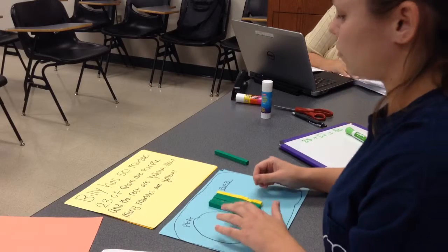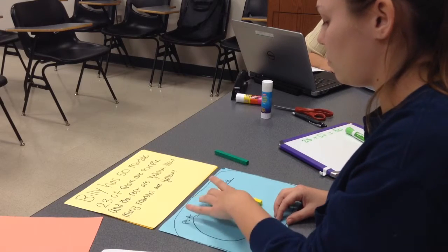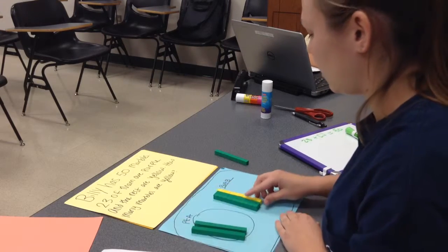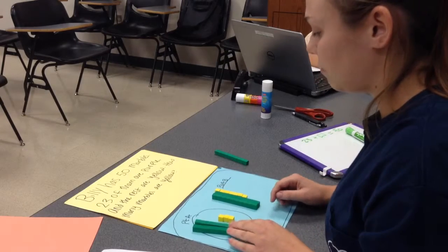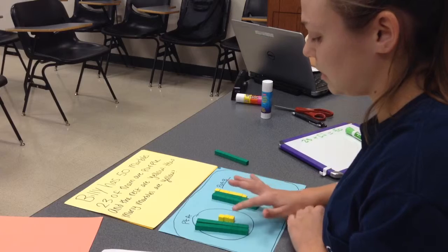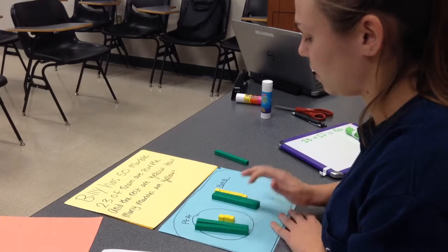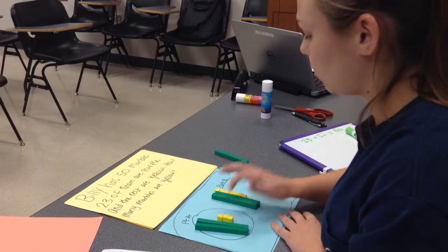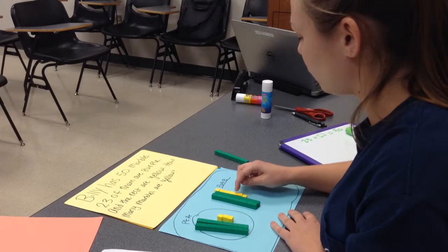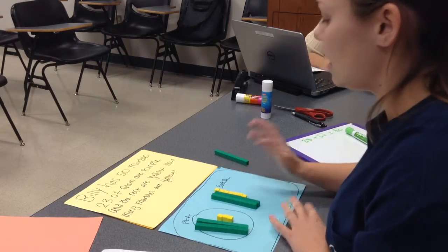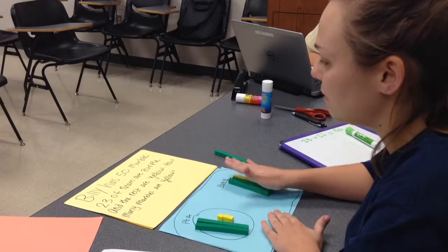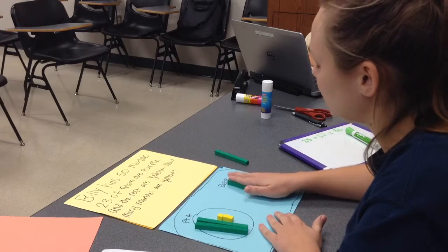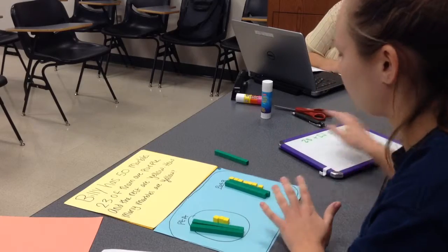So now we need to get 23 to part A. I'm going to move 10, 20, and then 1, 2, 3 for 23. This still equals 50. If we counted this back, 10, 20, 30, 40, 43, 44, 45, 46, 47, 48, 49, 50, that still equals 50. All we did was subtract 50 minus 23, which left us with 27 yellow marbles.